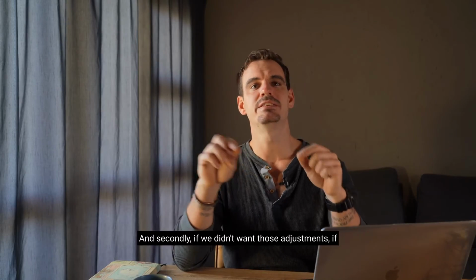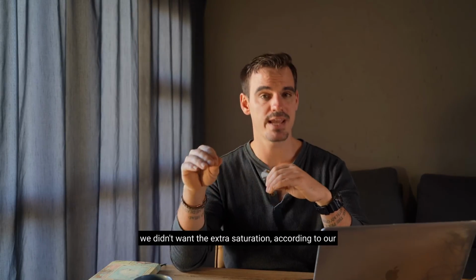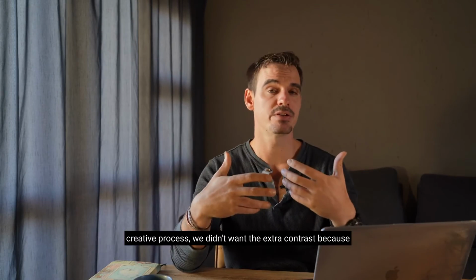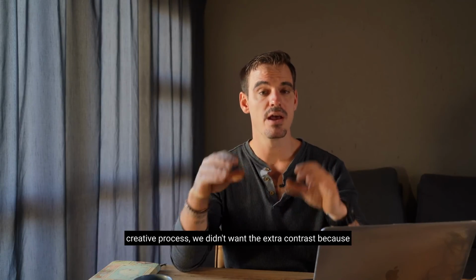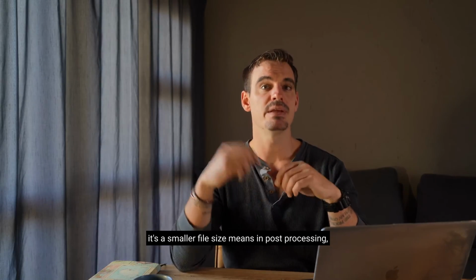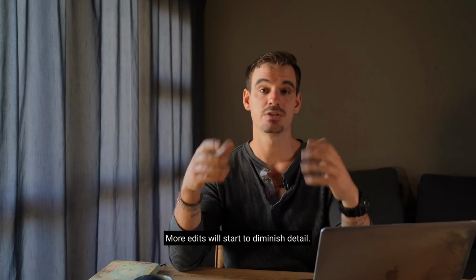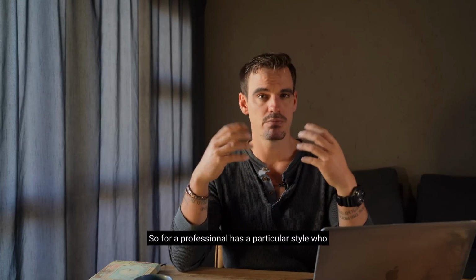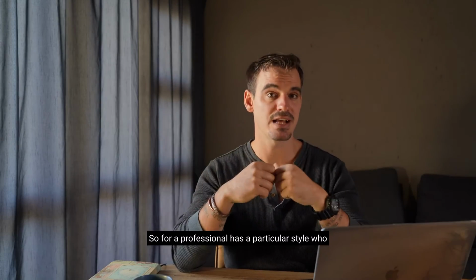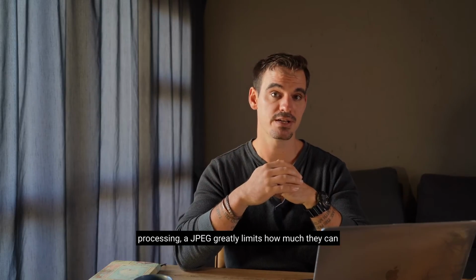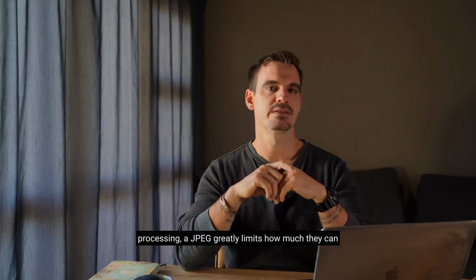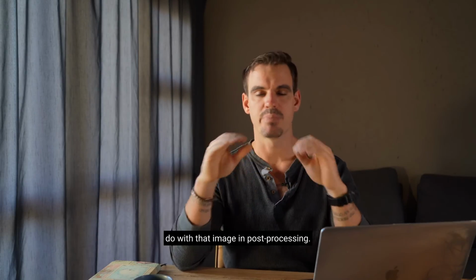And secondly, if we didn't want those adjustments, if we didn't want the extra saturation or the extra contrast according to our creative process, because it's a smaller file size, it means in post-processing we have less room to edit. More edits will start to diminish detail. So for a professional who has a particular style and wants to do a lot of work in post-processing, a JPEG greatly limits how much they can do with that image.